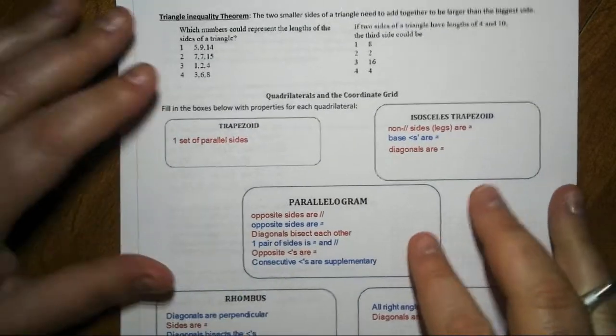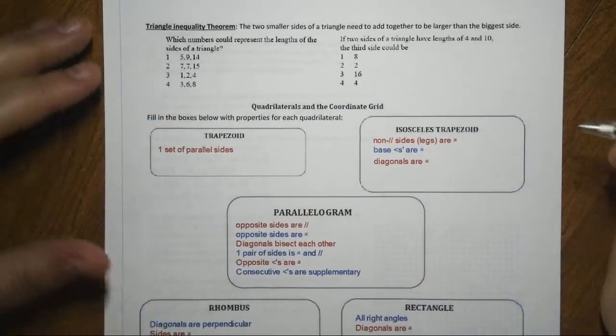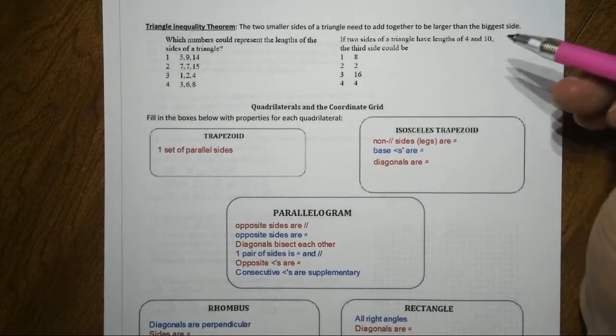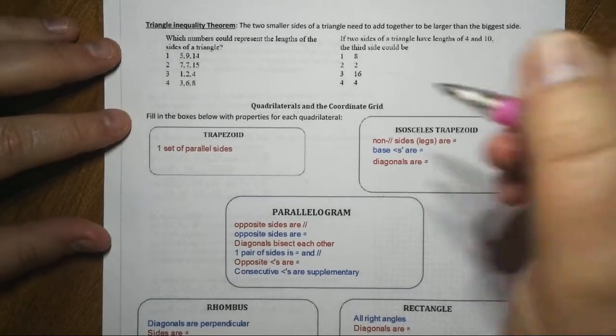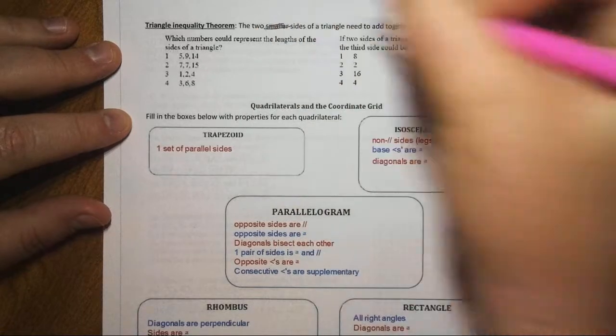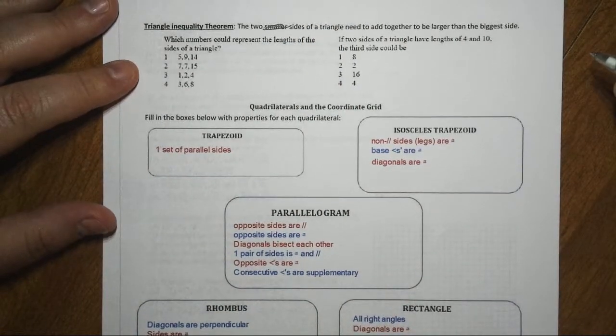Okay, awesome. On to page 2, the triangle inequality theorem. Remember, any two sides of a triangle need to add together to be larger than the third side. It just doesn't really need to say smaller. Any two sides of a triangle always add together to be largest.